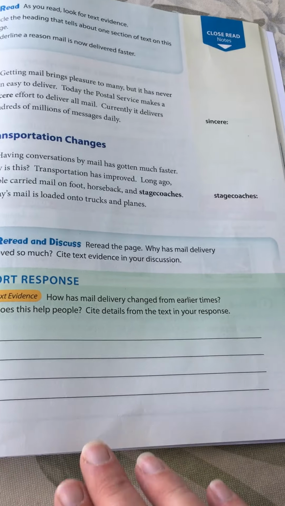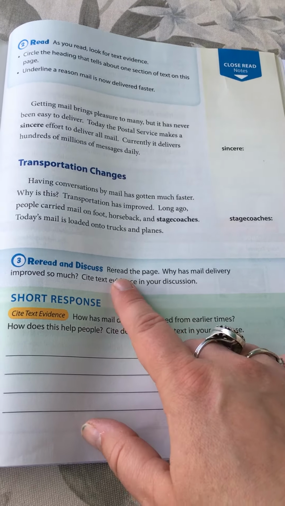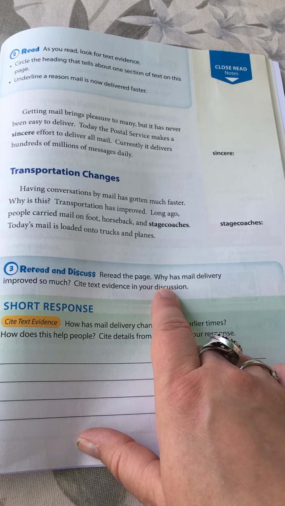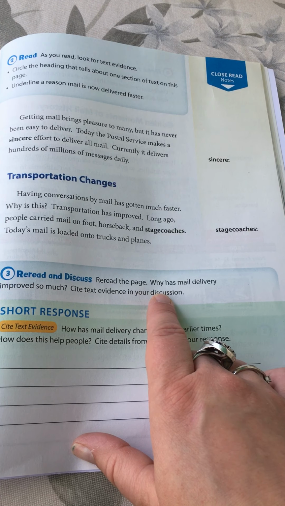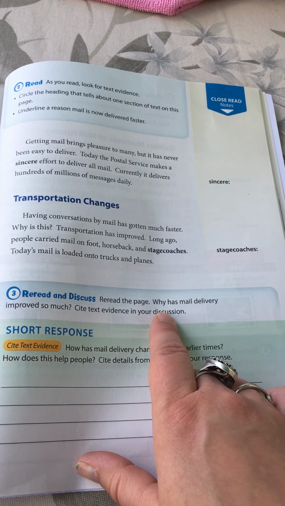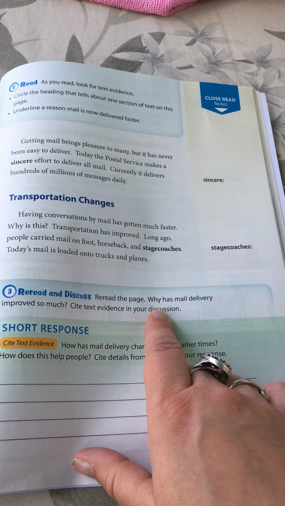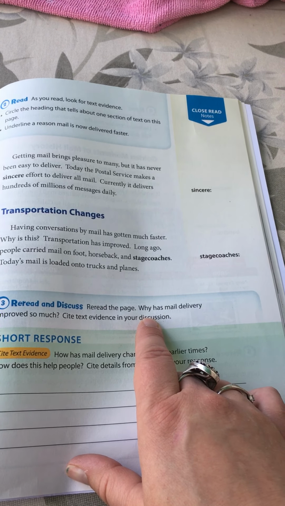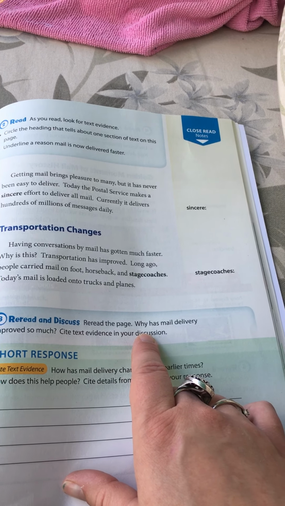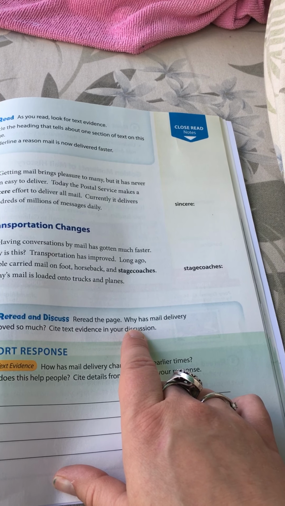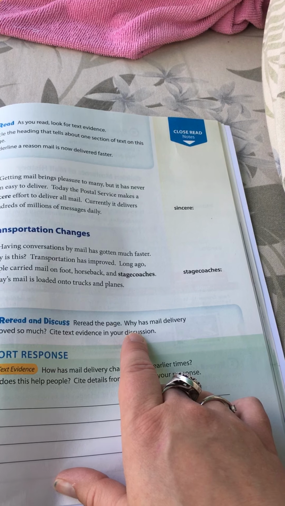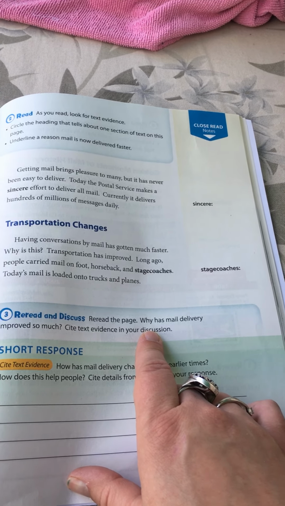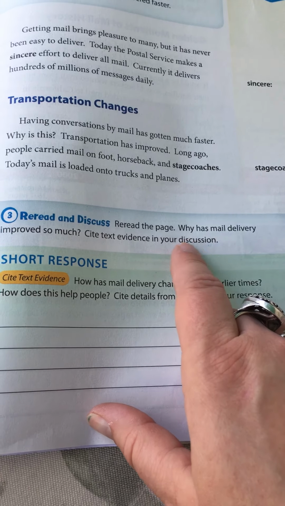Okay, now that we've read the text, it's time to read and discuss. So they want you to reread the page. Why is it important to reread, third graders? I read it to you once, but what would be a benefit of reading it again? If you said that you can get more details and the message can become clearer, you can have more answers, you can understand the topic better, those are all great answers for why we would reread an assignment, and it's a great strategy to use.